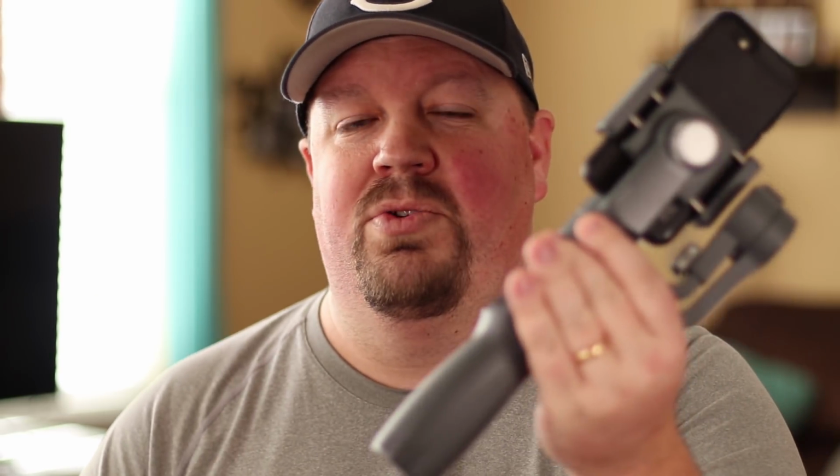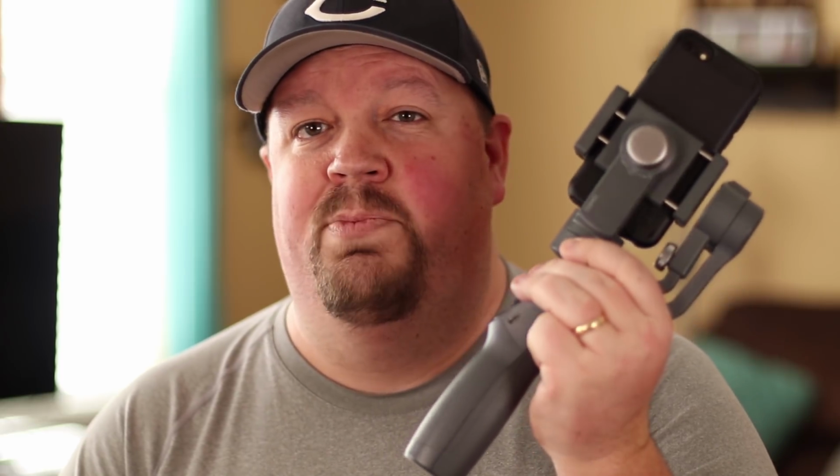Now, I'm a new user to the DJI Osmo Mobile 2. You guys will be seeing some reviews about it coming up very quickly. I wanted a chance to play with it first before I talk to you about it. Because of that, I don't have any feedback about whether the improvement is significant or not. I would like to hear from you guys who do have the Osmo Mobile 2. Is it an improvement? And if so, is it a significant improvement like they talk about?